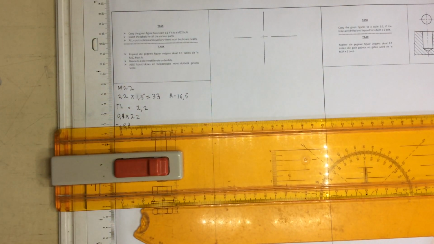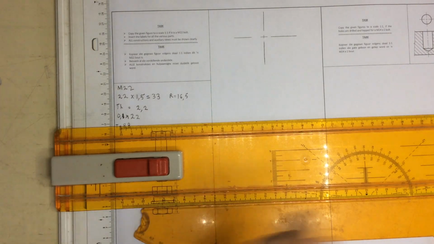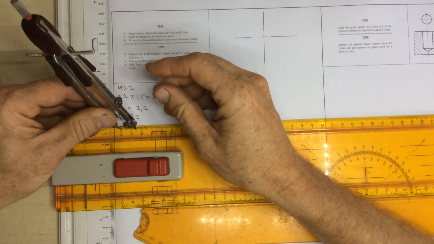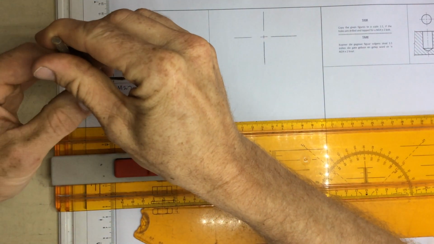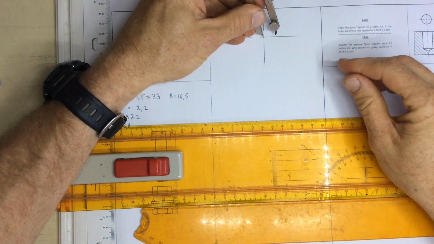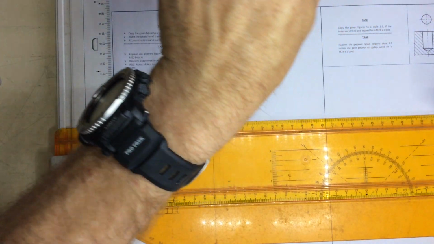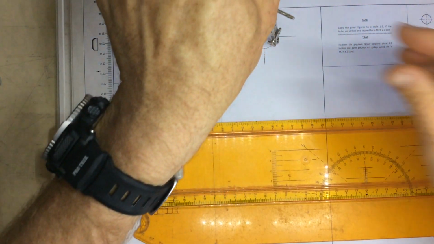And I start out and I say, well, what is the diameter that I'm using? It is a 22 millimeter circle. So I can take my pair of compasses and I can draw a 22 millimeter circle using a radius of 11. There we go. My 11 millimeters. And I draw in the shaft of the bolt.